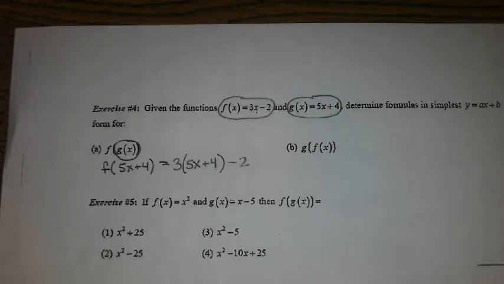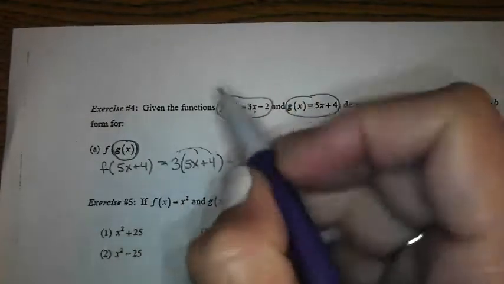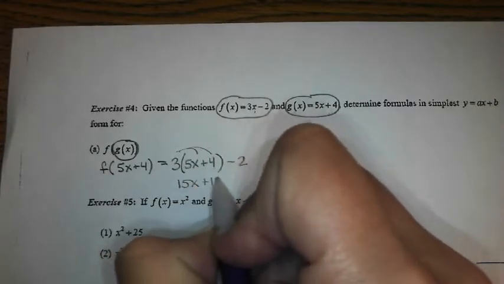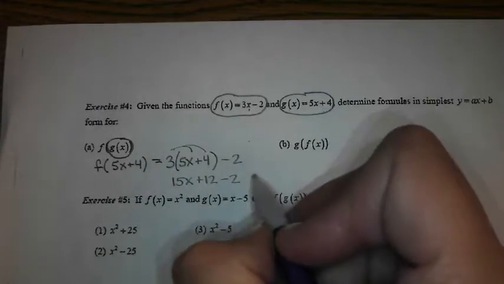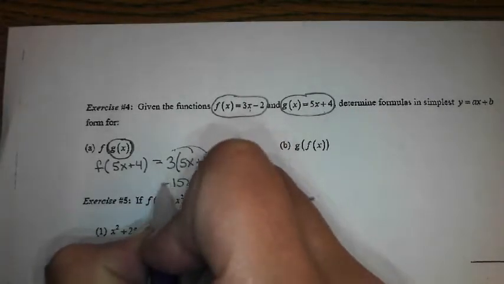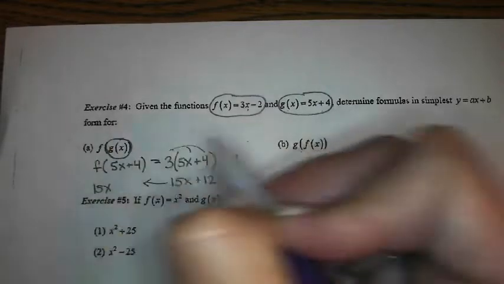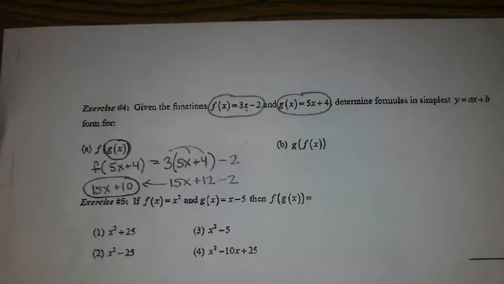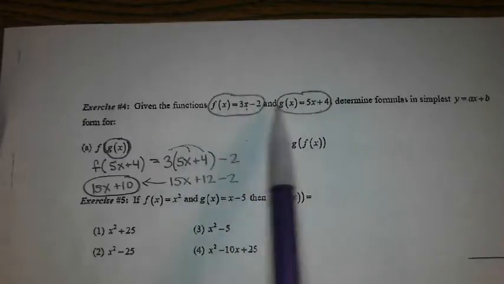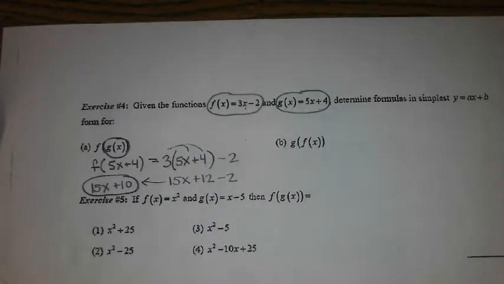And I'm going to simplify that. Distribute your 3. 15x plus 12 minus 2 is 15x plus 10. So f of g of x is 15x plus 10. Okay? There's no way just to look at those and just voila, there's your answer. You have to go through that plugging in process. Okay?